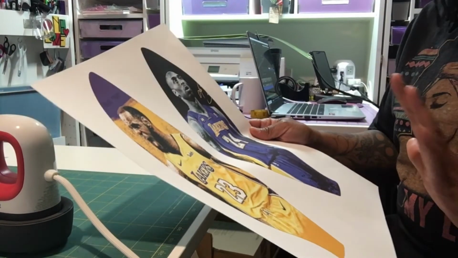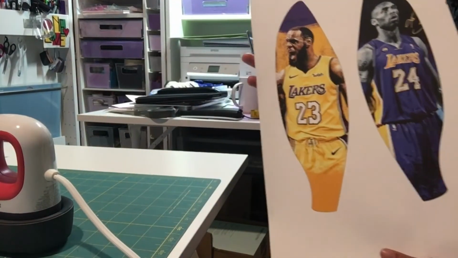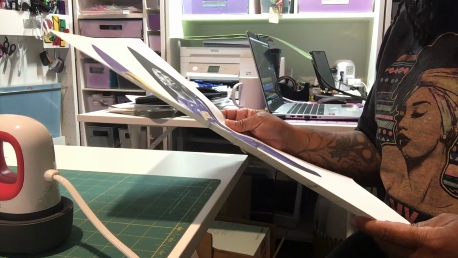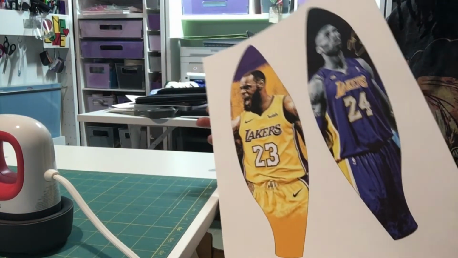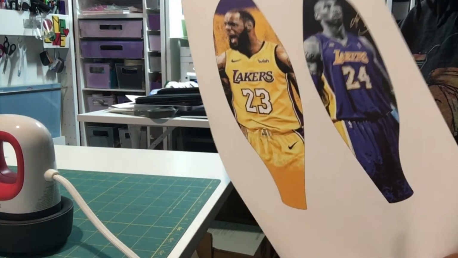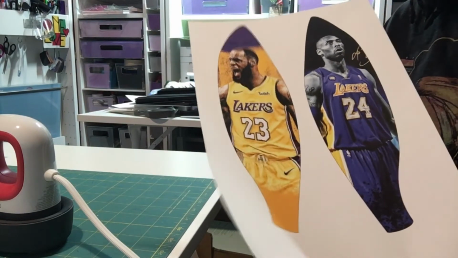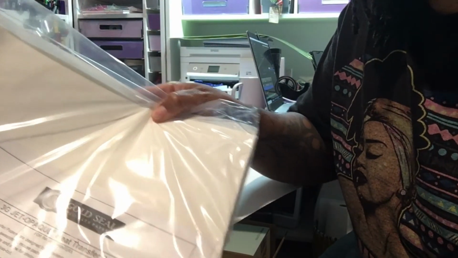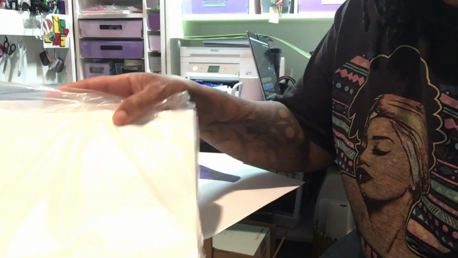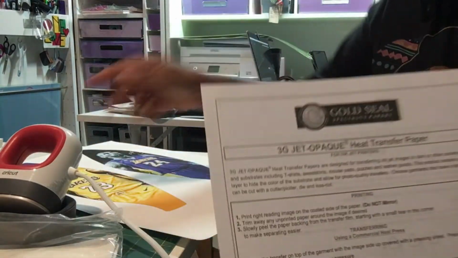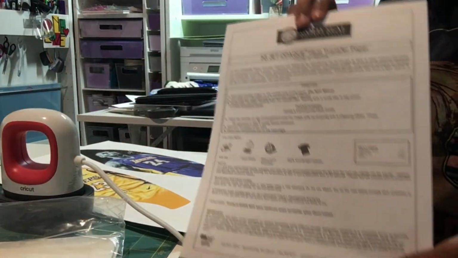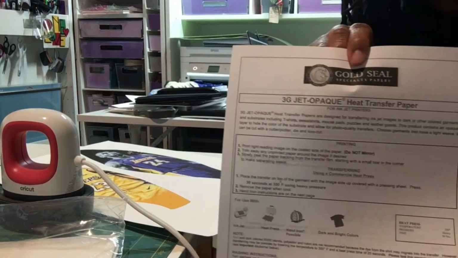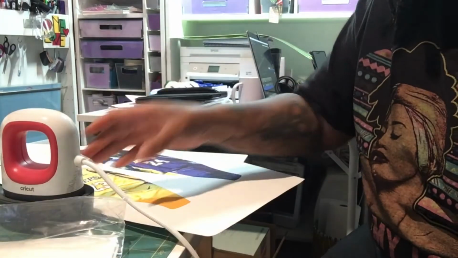So I have printed out the images. Again, I used an Epson 1600. This is 11 by 17. This is 3G Jet Opaque paper. So let me pull it out and show you what I'm using. Ow! That's hot, sorry. 3G Jet Opaque paper. Hopefully I can switch this around when I show it to you.